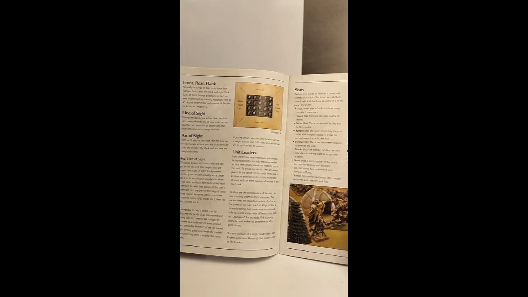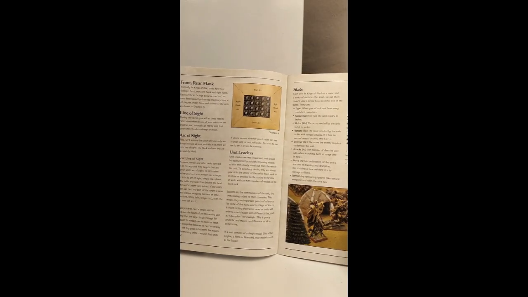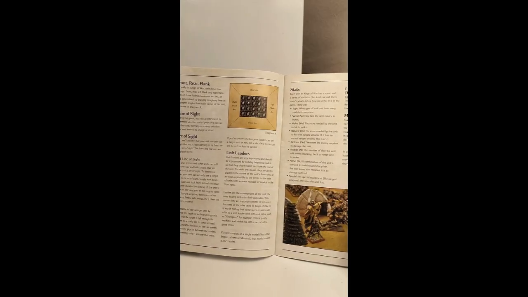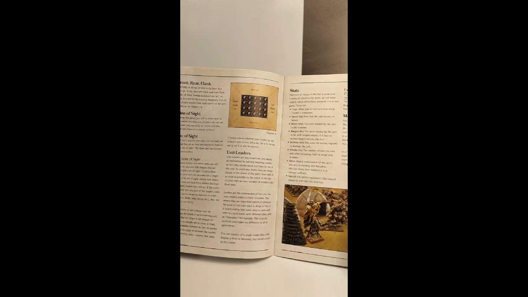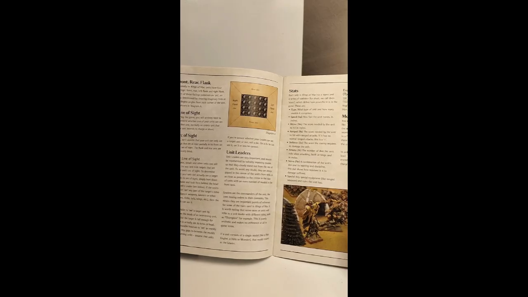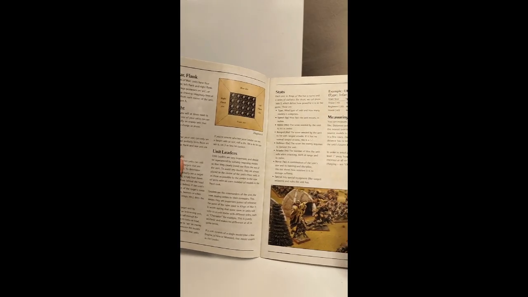I'm never a fan of that. Well, at least here it's from the leader model that you draw it, but we all know the tale of the 40k crawling Eldar dreadnought, so yeah, I've never been a fan of true line of sight.